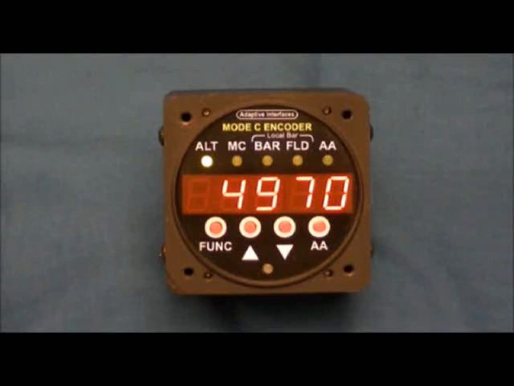To go over the buttons, there are four. The first one is the function button. That allows you to step through the functions on the instrument. Then you have an up button and a down button.